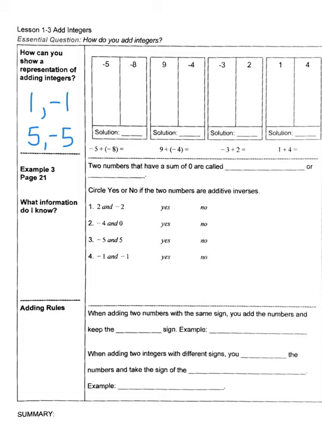The first question we have is, how can we show a representation of adding integers? Well, I like to literally use subtraction symbols and addition symbols. So I'm going to start actually at the far right problem where it says 1 and 4, 1 plus 4. We all know what 1 plus 4 is. We all know that that answer is going to be a 5. But how could I represent that?